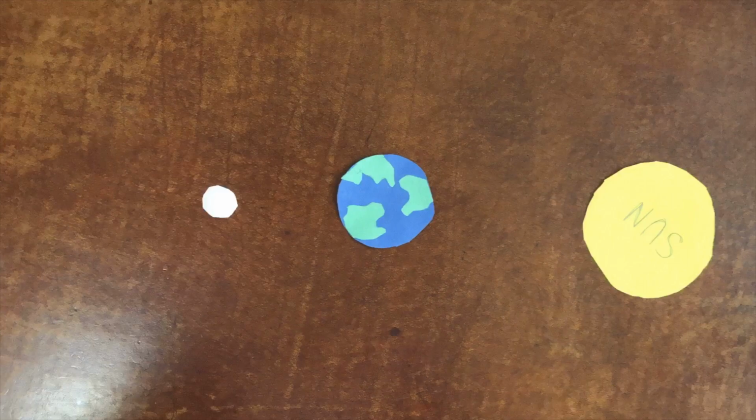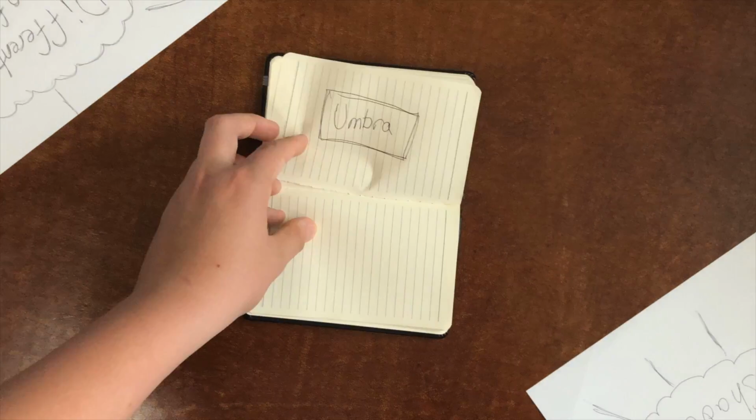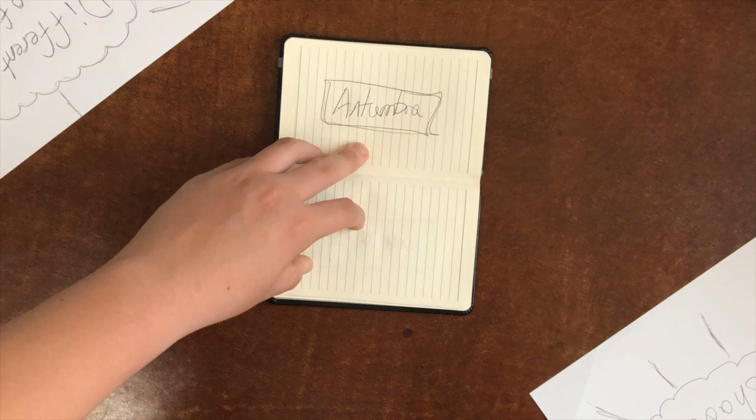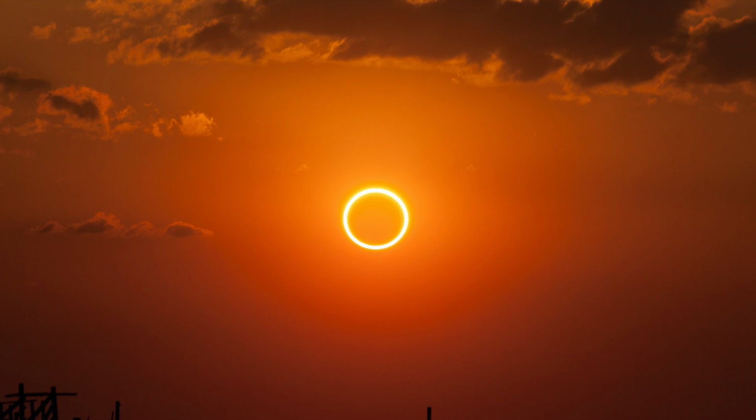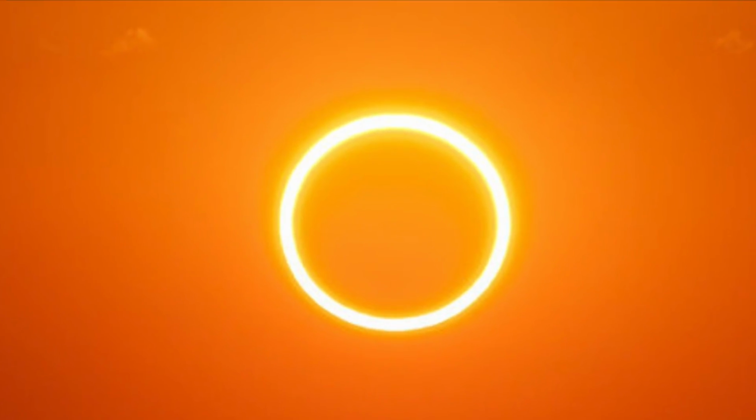Now let's take a break from the orbits of our Moon and Earth and start to focus on eclipses. In order to even start to understand eclipses, we have to clear up the different parts of a shadow. There are three main parts that make up a shadow: the umbra, penumbra, and antumbra. But when dealing with eclipses in space, we mainly are going to focus on the umbra and penumbra. The antumbra is part of a shadow that forms from an annular eclipse, but we'll get to that later.